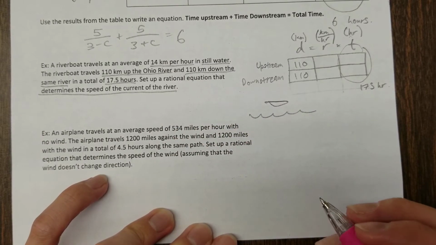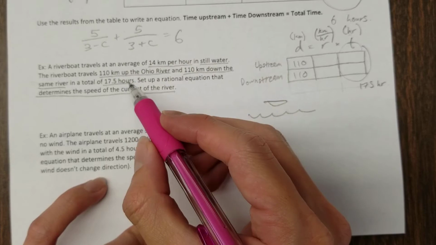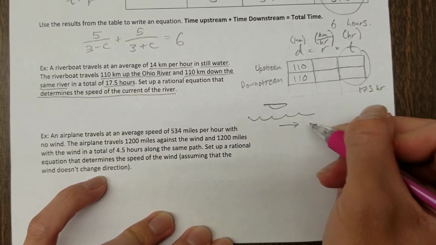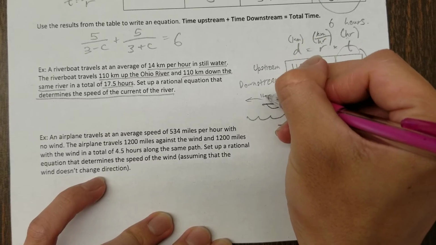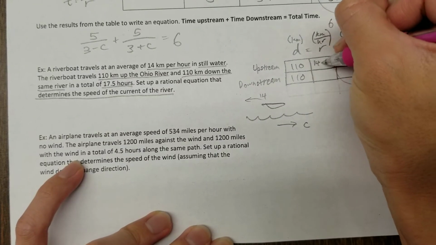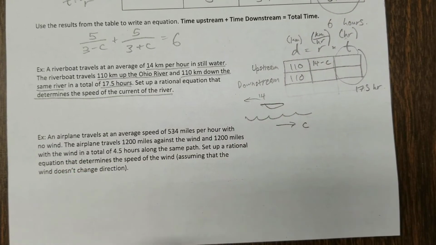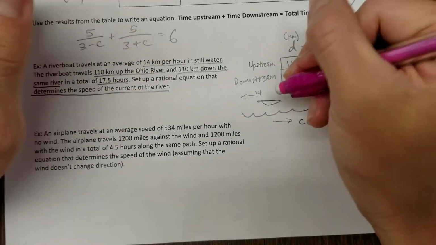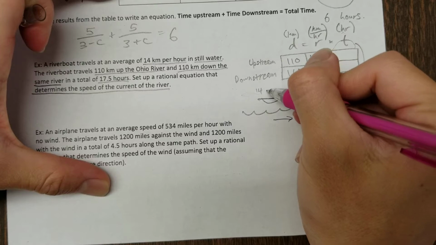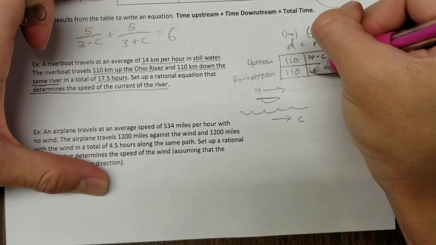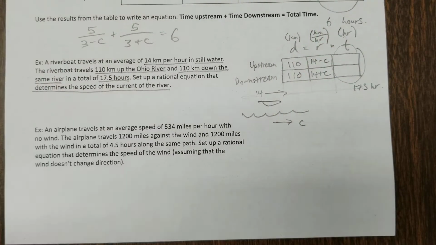If you're going upstream, this is my current, you're going against the current, so this is going to be 14 minus C. You're fighting the current. If you're going downstream, you go with the current. This is going to be 14 plus C.